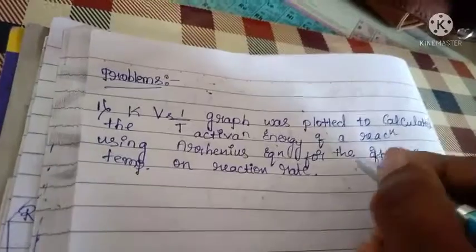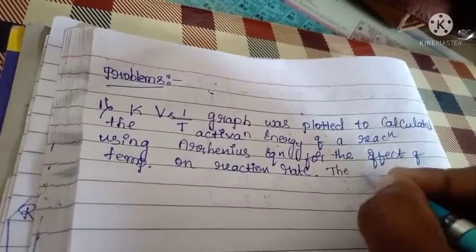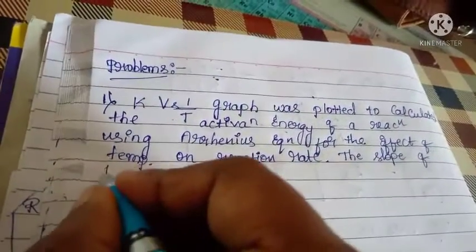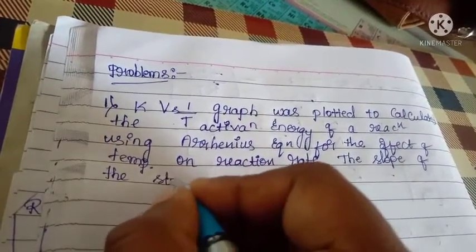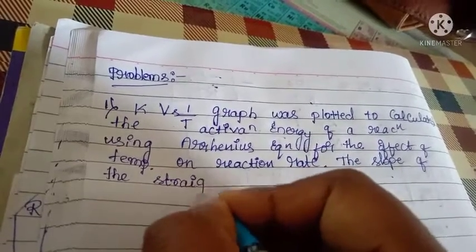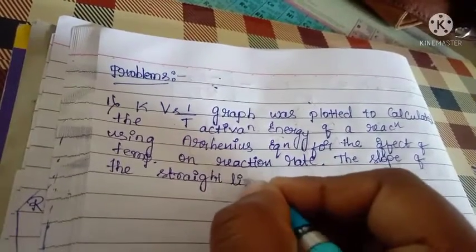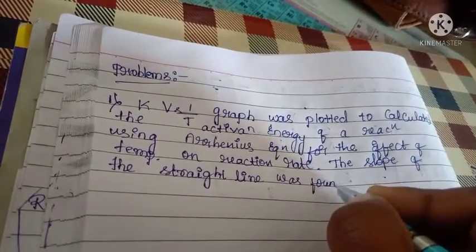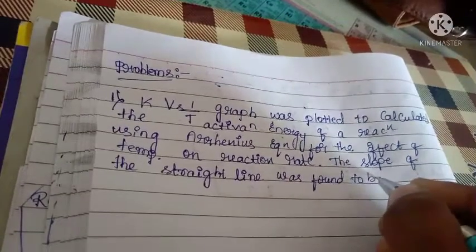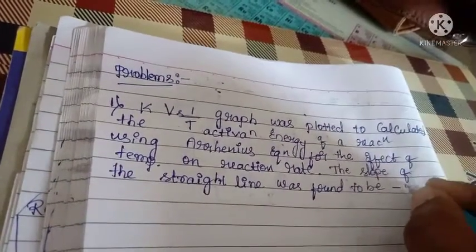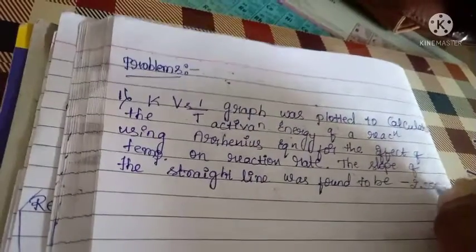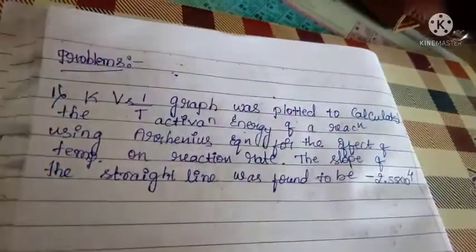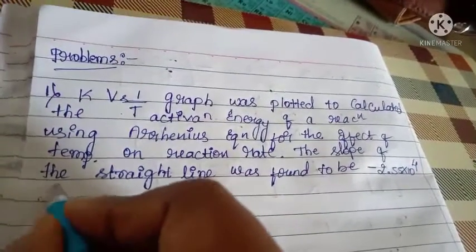Here the slope of the straight line was found to be minus 2.55 into 10 to the power of 4.